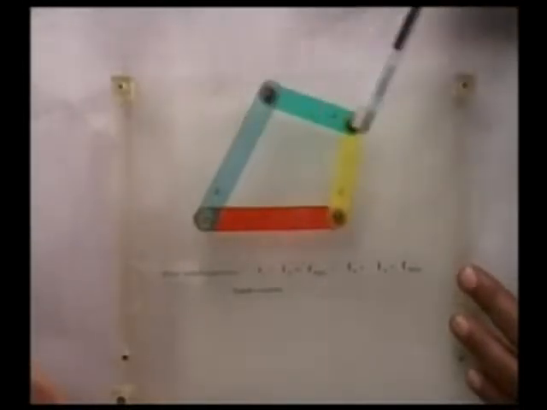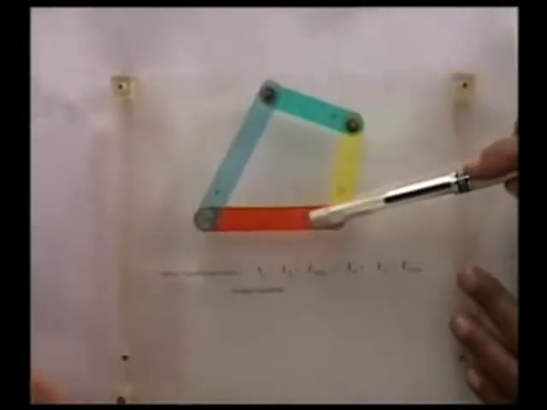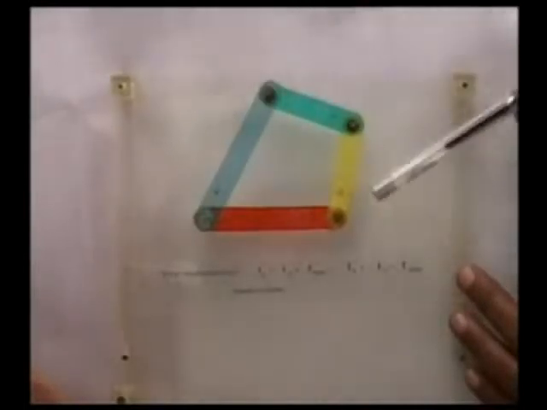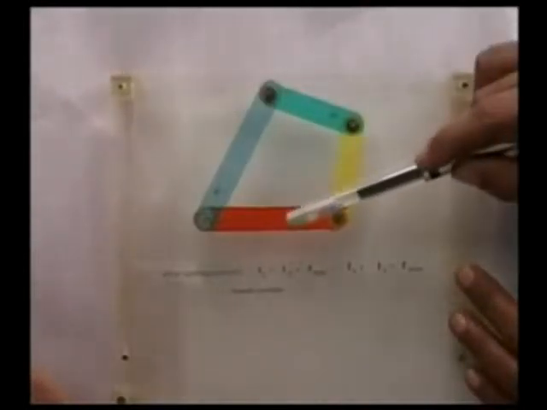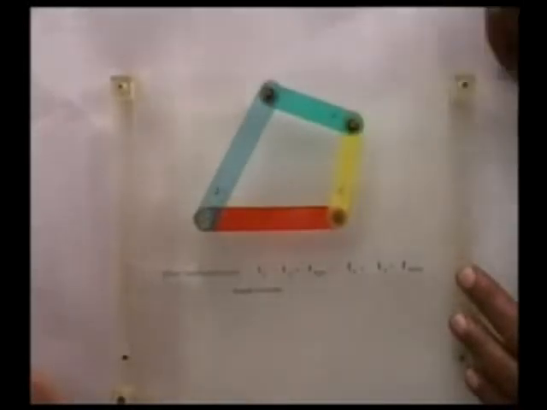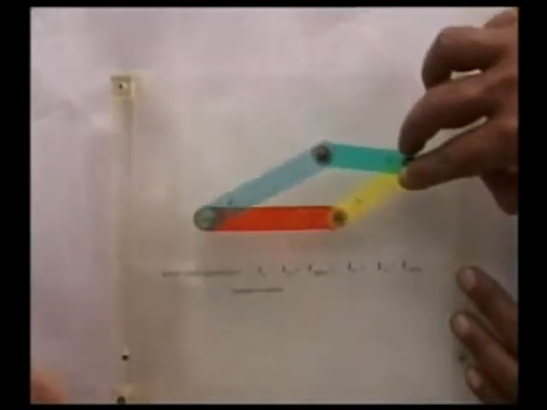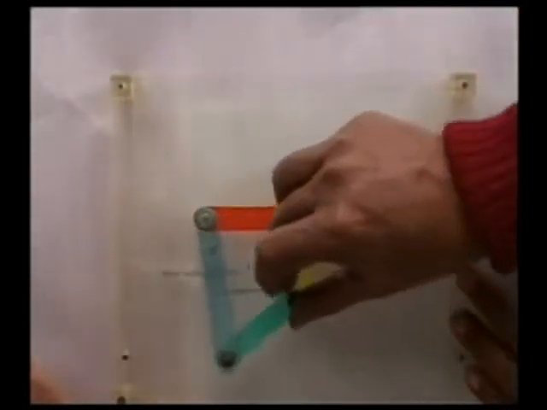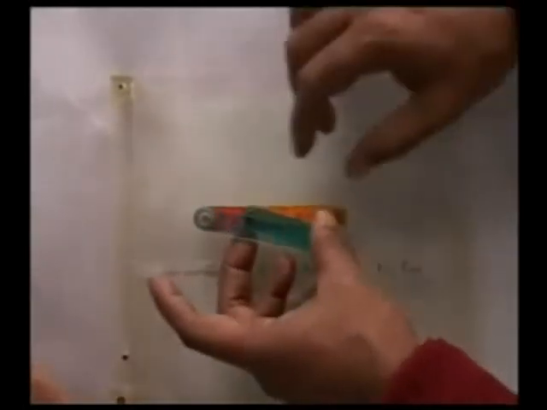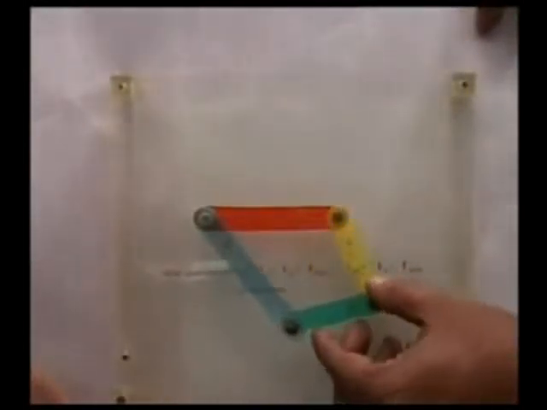We are considering a kinematic inversion where one of the L max, that is one of the longest link, is held fixed. As a result, we will get a crank rocker. The shorter link which is connected to this fixed link will be the crank and the longer link will be the rocker. As we see, we start from here. The shorter link can rotate completely, whereas the longer link is only oscillating.